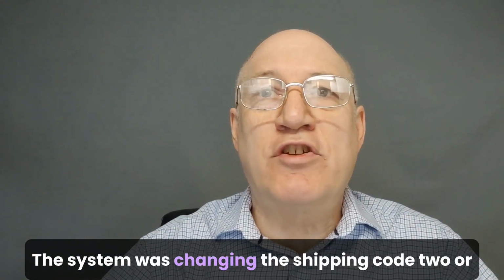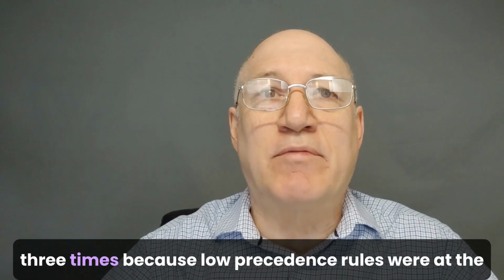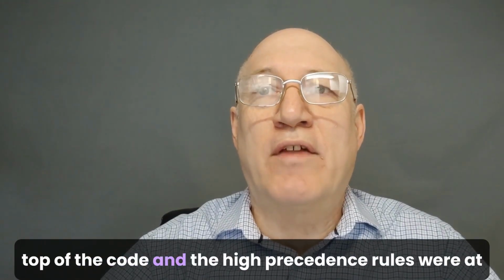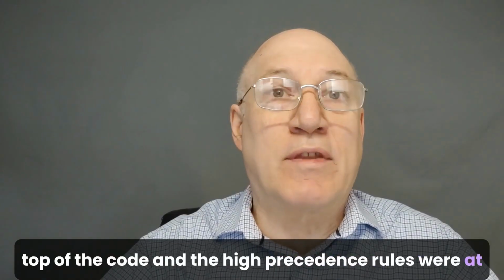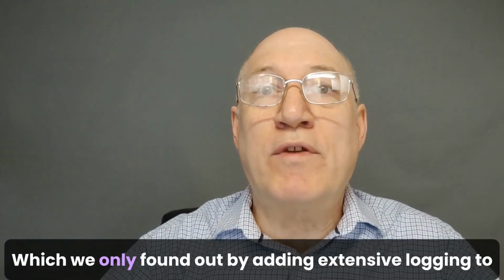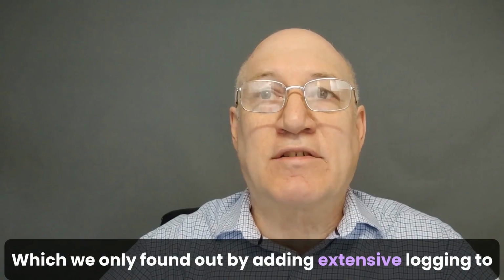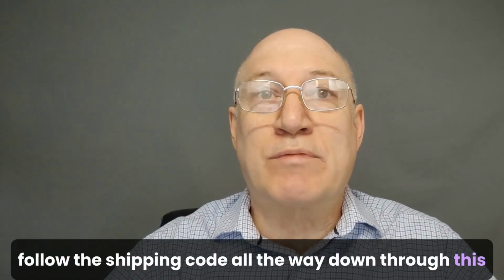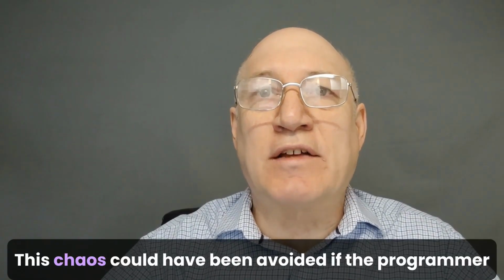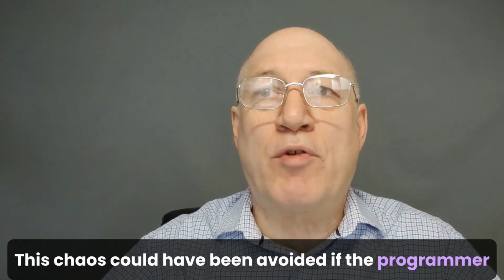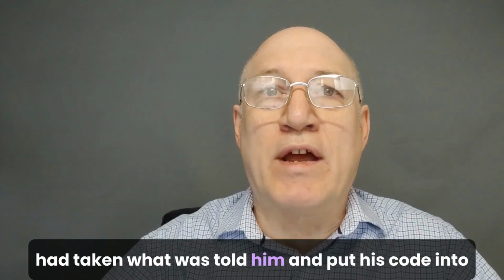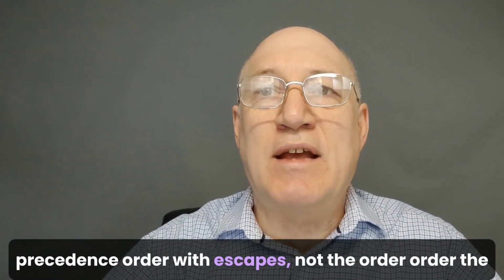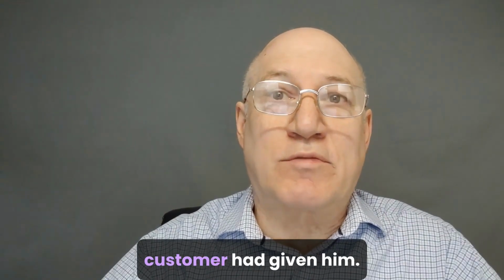The system was changing the shipping code two or three times because low precedence rules were at the top of the code and the high precedence rules were at the bottom, which we only found out by adding extensive logging to follow the shipping code all the way down through this process. This chaos could have been avoided if the programmer had taken what he was told and put his code into precedence order with escapes, not the order the customer had given.